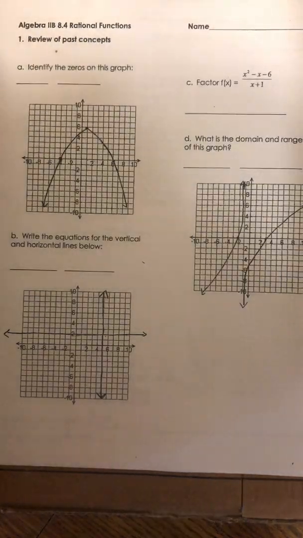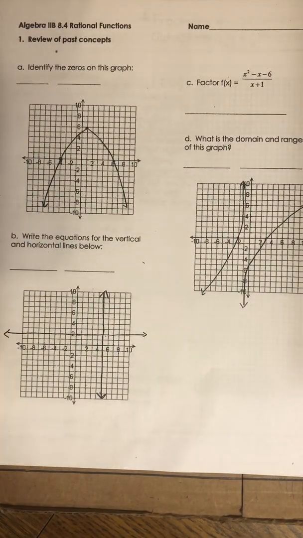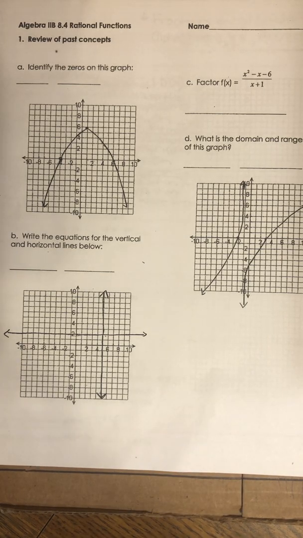We are working on section 8.4, rational functions. We will be looking at the graphs of those. We will be looking at vertical and horizontal asymptotes and the domain and range. We'll be looking to see how rational functions have been transformed, either moving left, right, up, or down. And we will be looking for holes in a graph, which you've probably not heard of before.